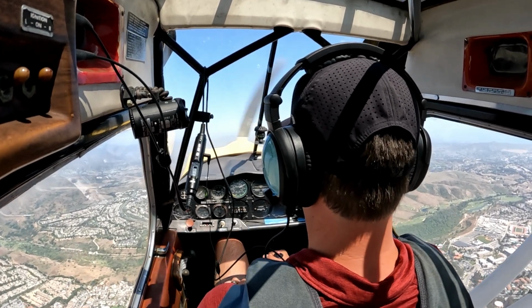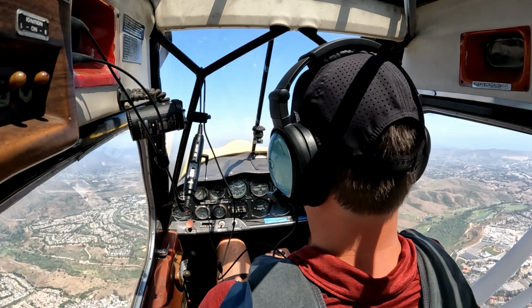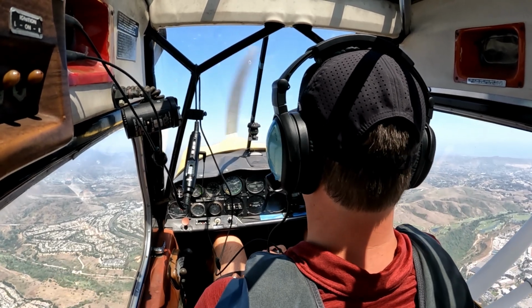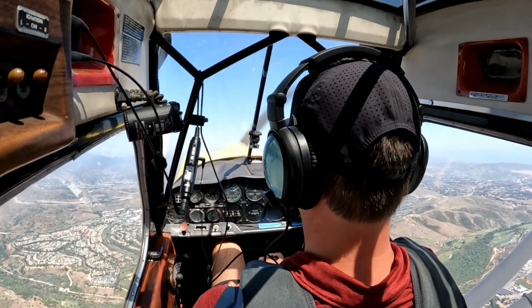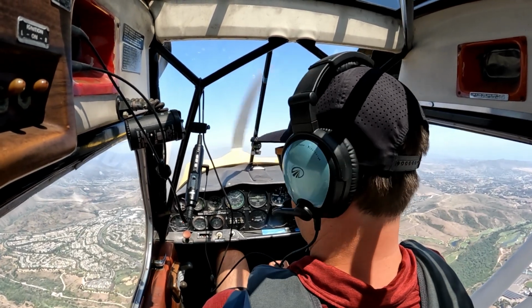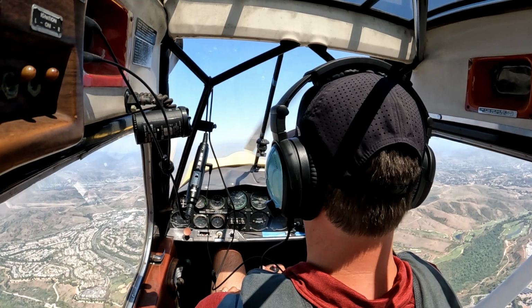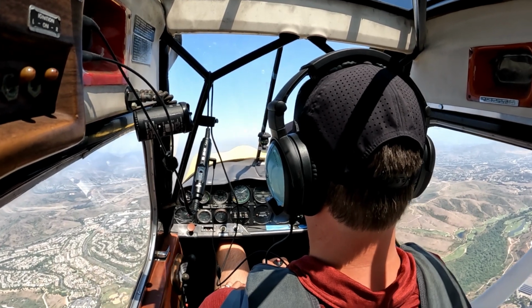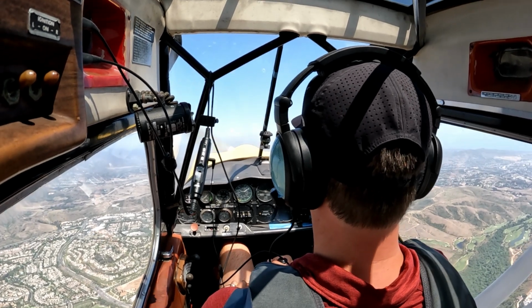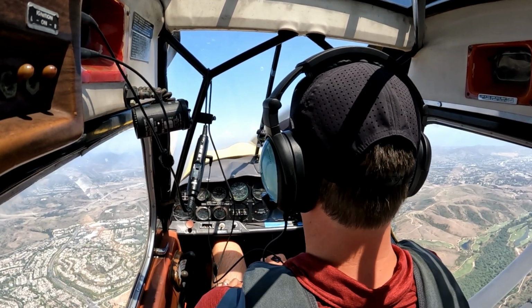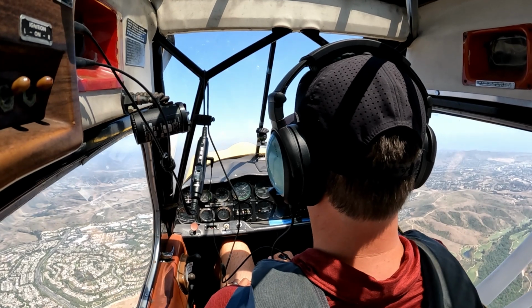Now the next thing to take a look at is slips and skids. What's the altitude right now? We are at 2,700. Okay, good. We'll go up to 35 and then stop and we'll do a few more exercises. All right. The airplane's a little bit right wing heavy, so you just have to hold left aileron pressure.